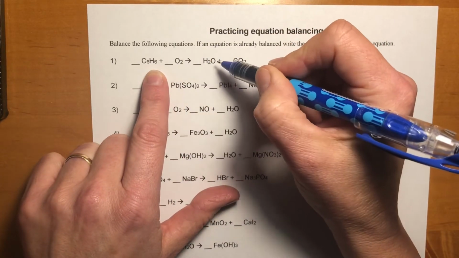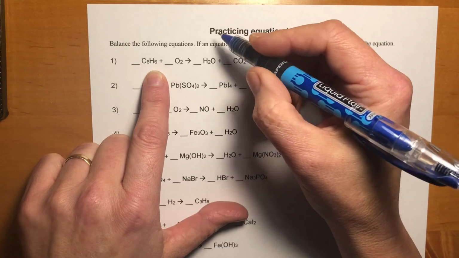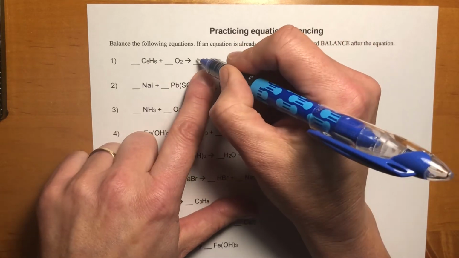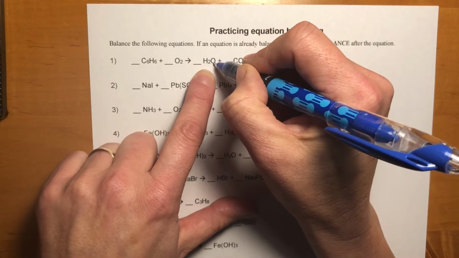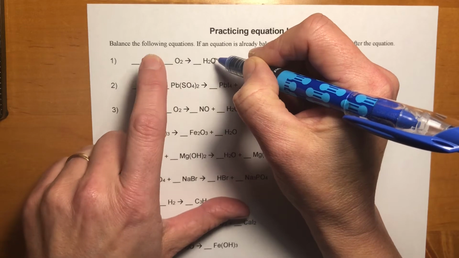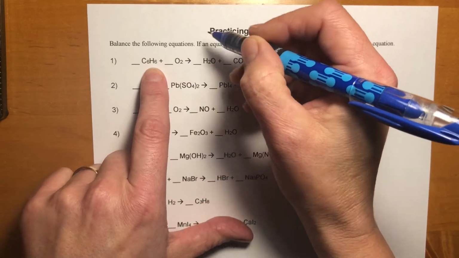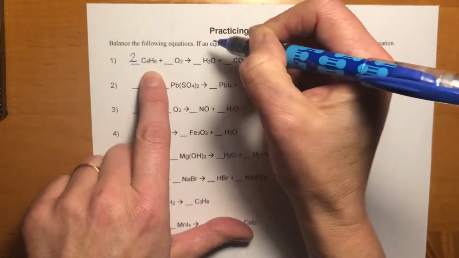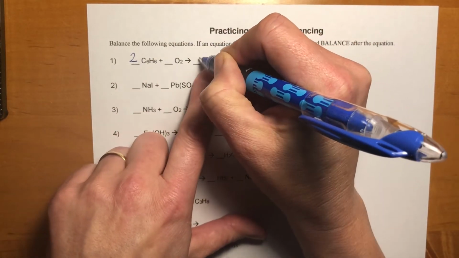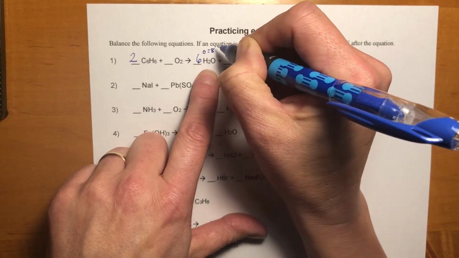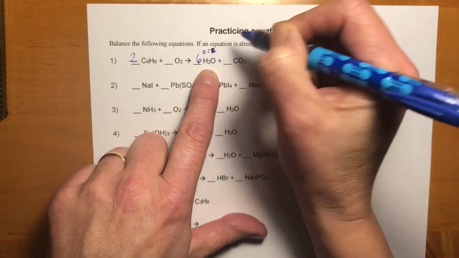So you can see we're gonna need 6 hydrogens on this side, but if I put a 3 here, I'm gonna have an odd number of oxygens, so that won't work. So I'm gonna need to double this, take this up to 12, put a 2 here, so I have 12 hydrogens, and to get 12 hydrogens here, put a 6, and that gives me 6 oxygens here.